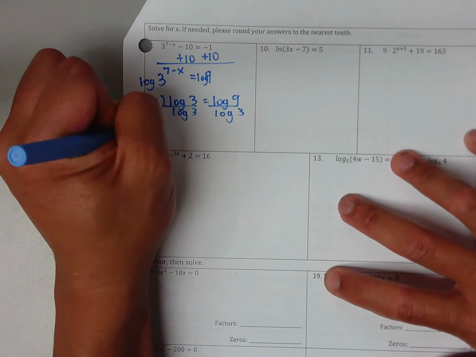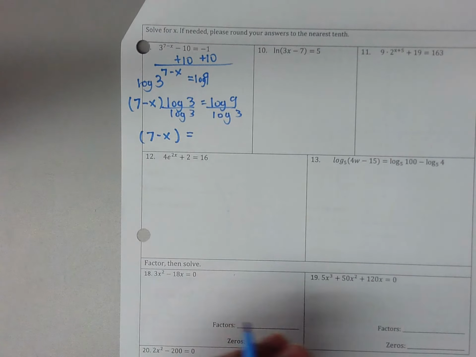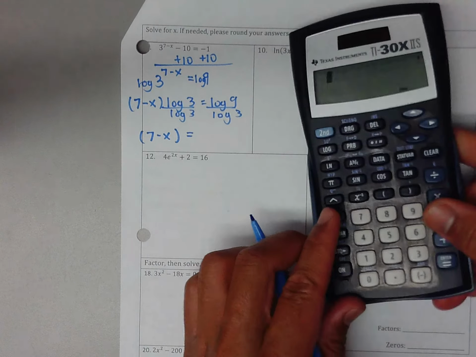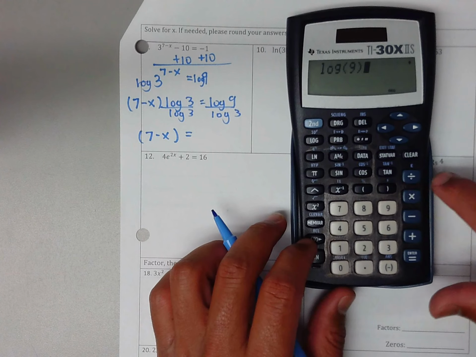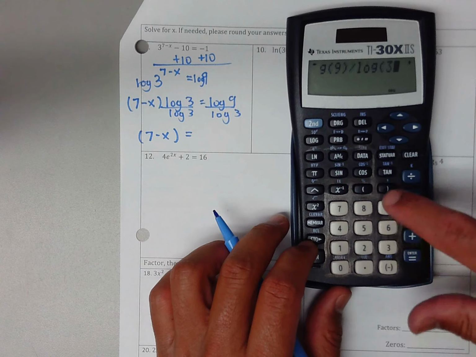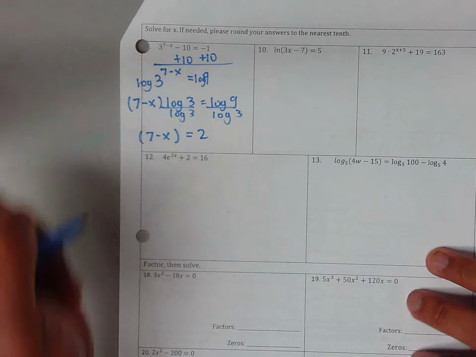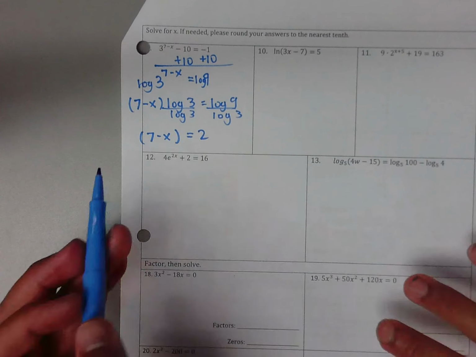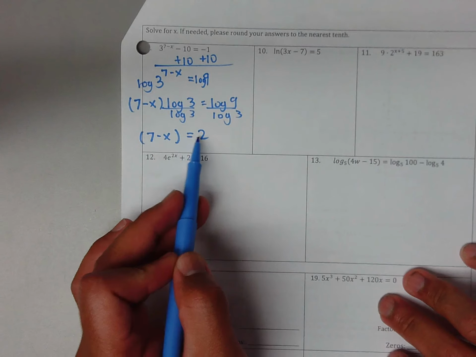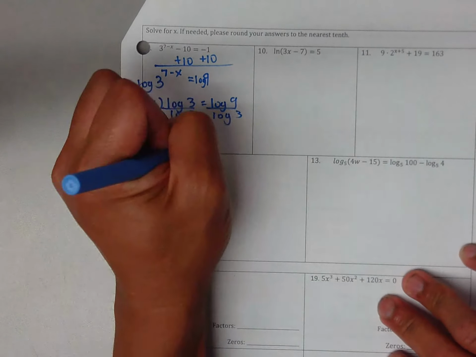We get 7 minus x is equal to, type in your calculator, log base 9 divided by log base 3, gives us 2. Using mental math there, 7 minus what number is equal to 2? Well, we know 7 minus 5 is equal to 2, so x is equal to 5.